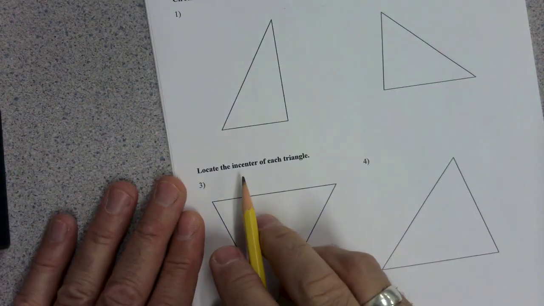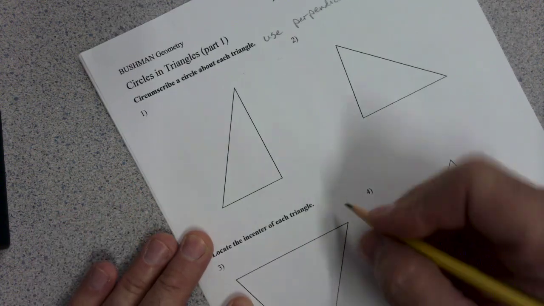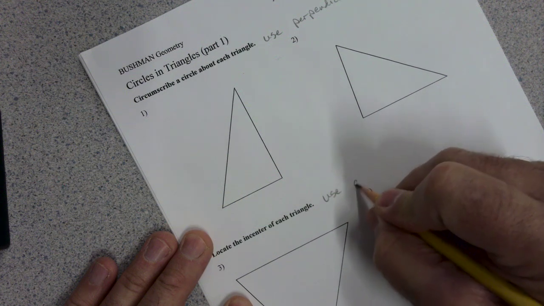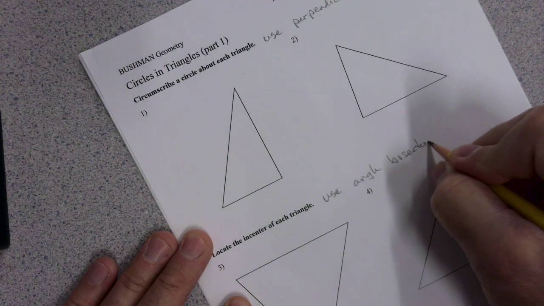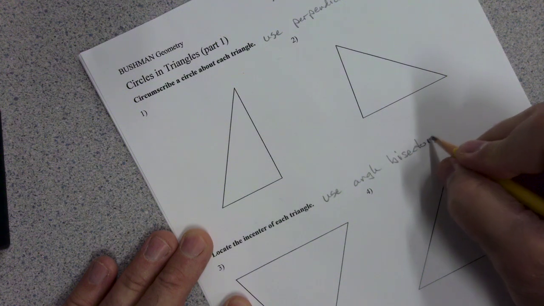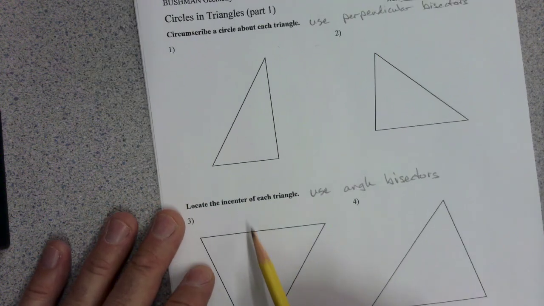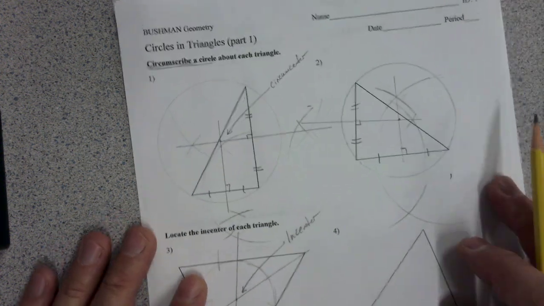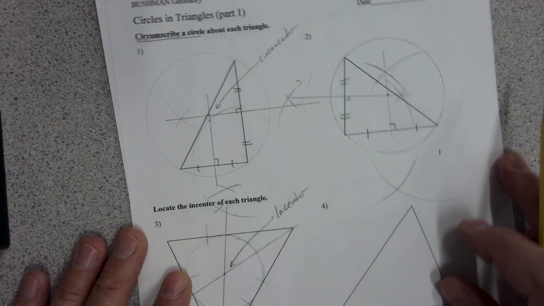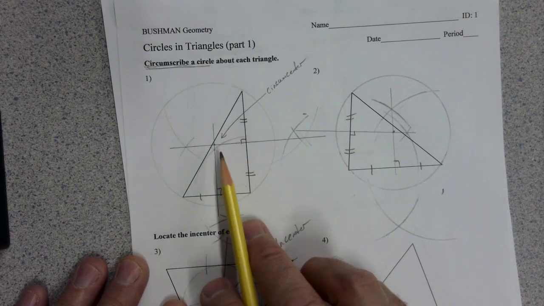And on this one, you are finding the in-center, and you're going to use angle bisectors. And you're going to find the in-center, you're going to draw this. So on the in-center, you will have the circle inside. Here is a partially completed one I did yesterday. But I will show you how to do all this.